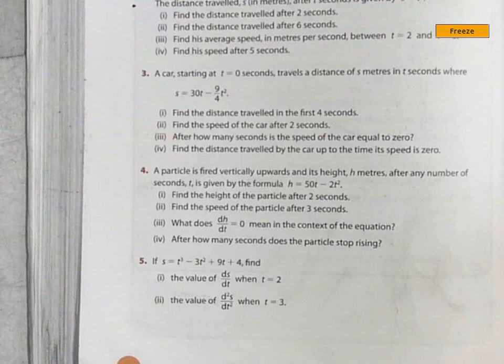Okay, I think I've got the 2 pages up now. And I'll put up the answers as well.